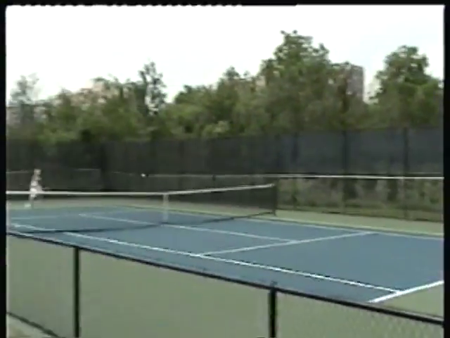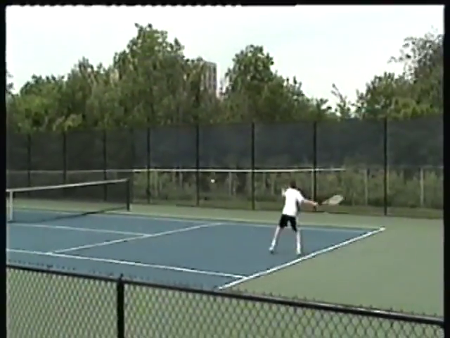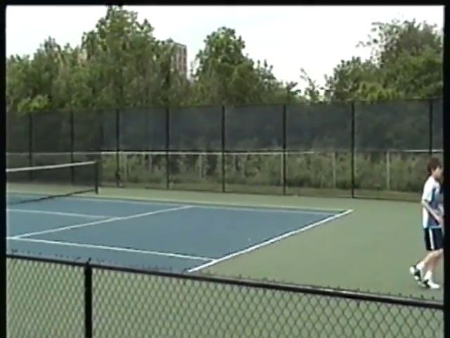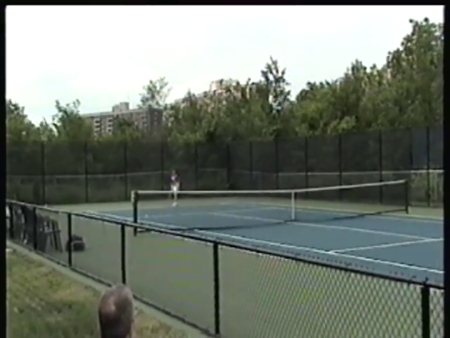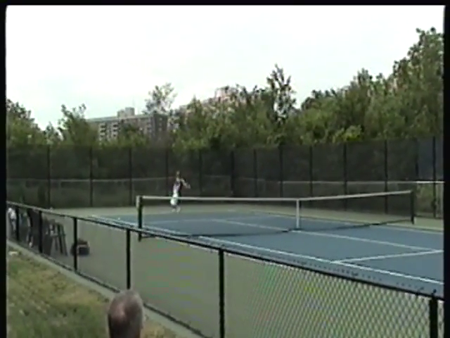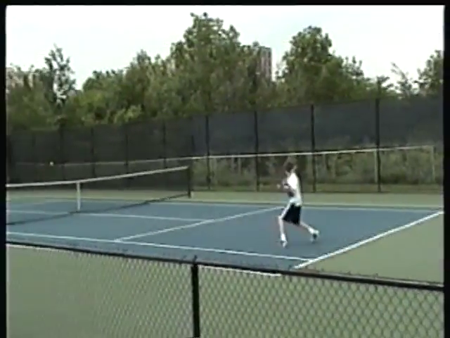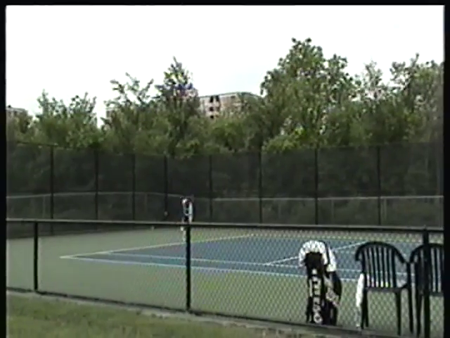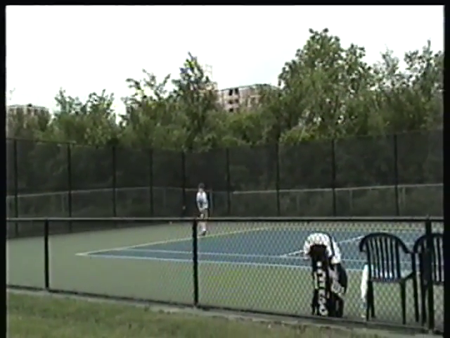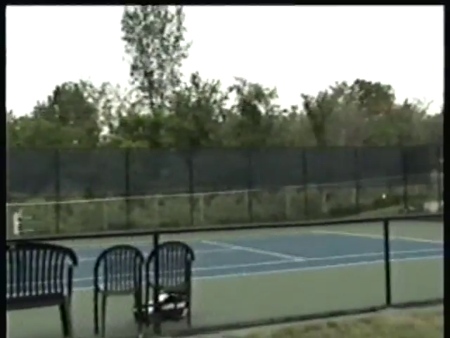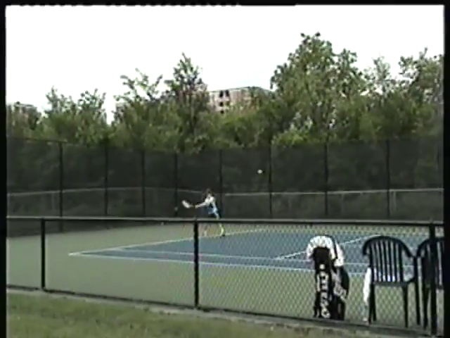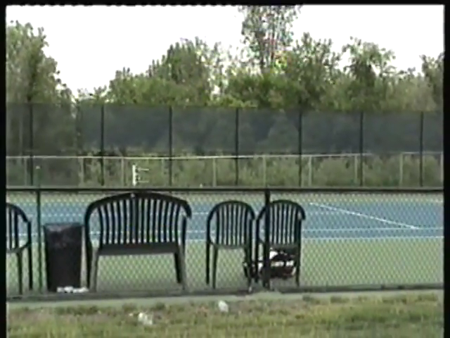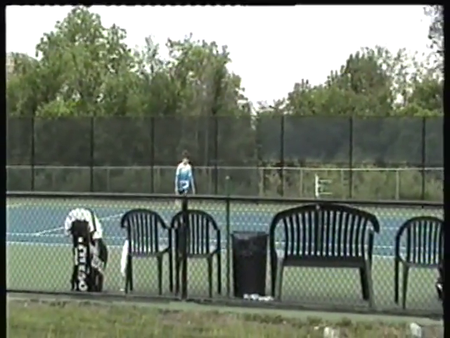Okay, the first change we made is to switch to a mild semi-western and strong eastern grip. So here you see him playing a match at the age of 10 against an older player. And as you can see, hitting the ball early, he demonstrates some nice forehands, as a result of the switch from western grip to this mild semi-western and strong eastern.